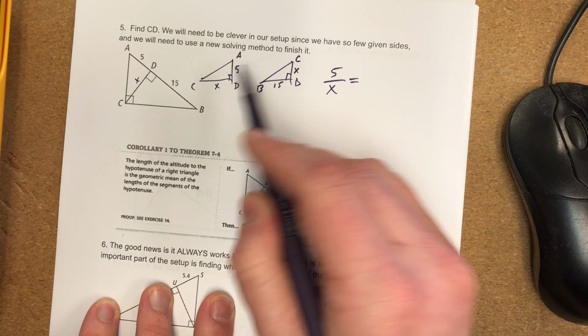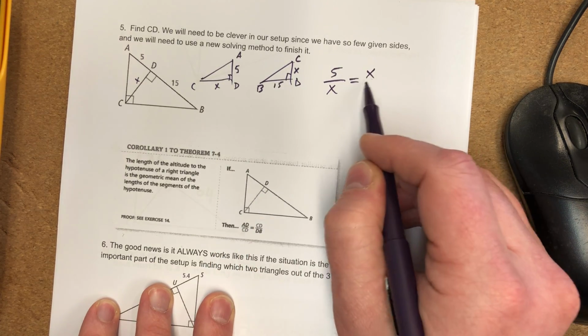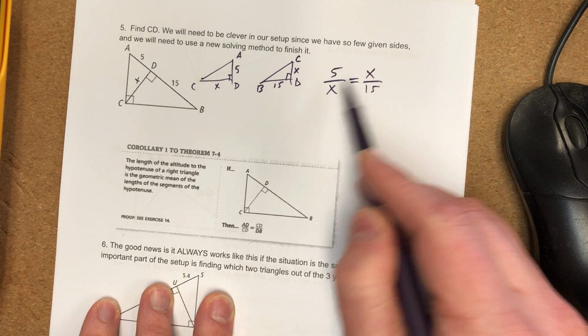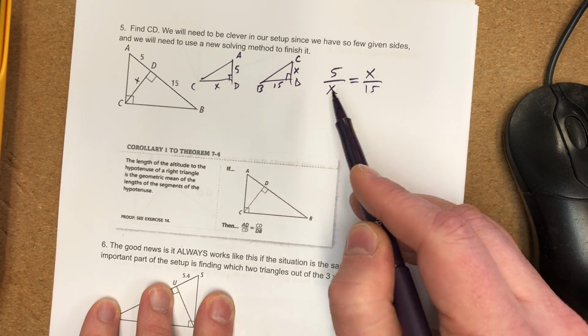That was that to that. Now I have to do that to that, which is going to be X to 15. And this is the thing. You're going to see the x that we're looking for, it's going to be diagonally across from itself.